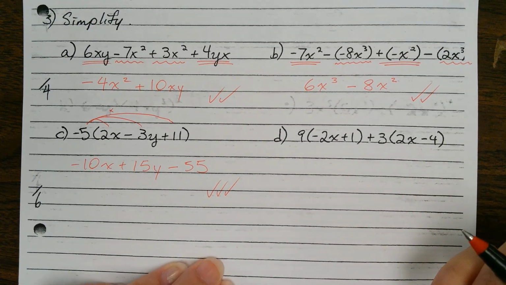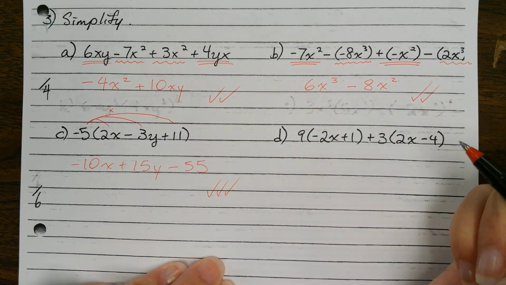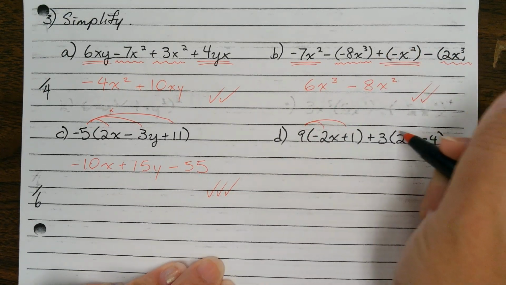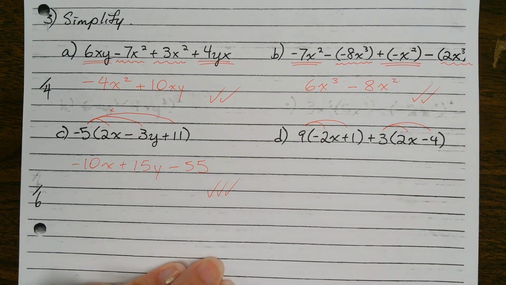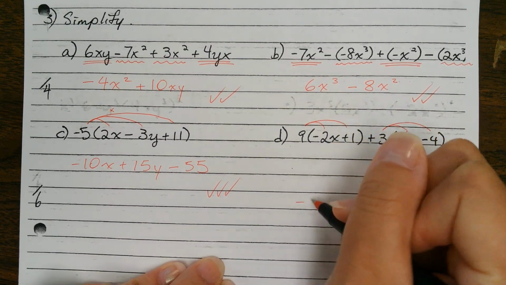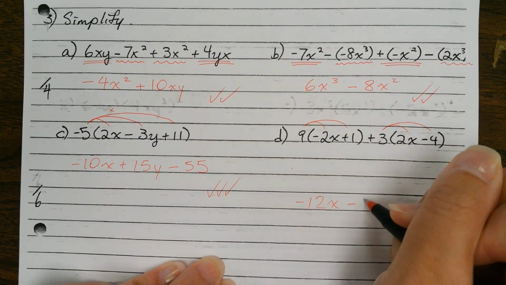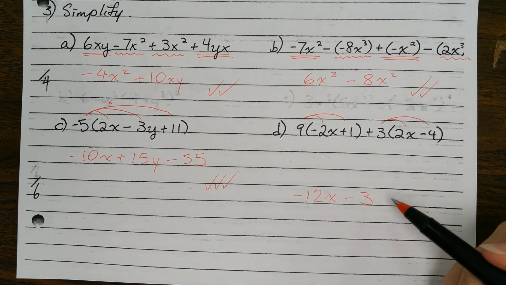All right, Sonia? Sure, you can pass. Haley? Pass, okay. Antonia? Negative 12x minus 3. Negative 12x minus 3. Okay. Did everybody get that? Agree?